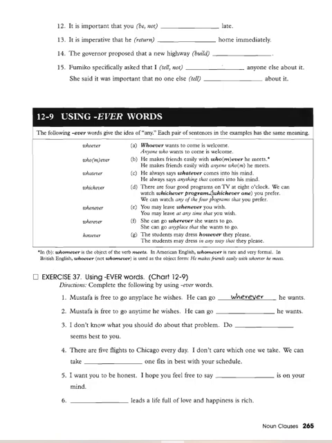There are 4 good programs on TV at 8 o'clock. We can watch whichever program you prefer. So whichever program you prefer, that's a noun clause used as an object. You may leave whenever you wish. So whenever you wish is a noun clause used as an object.